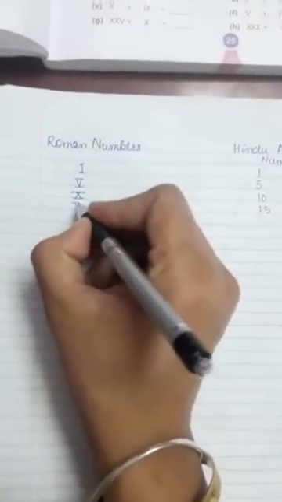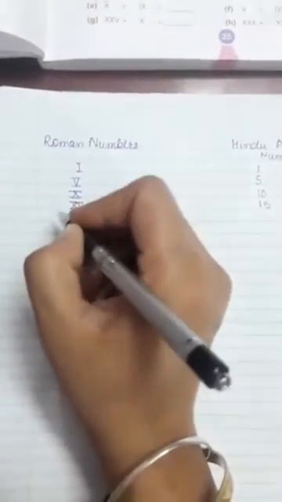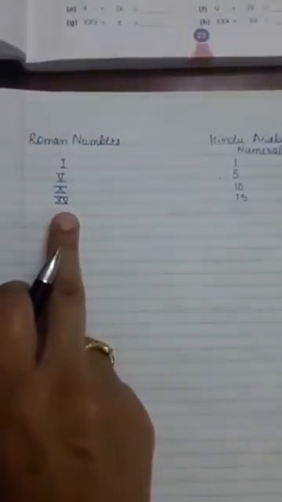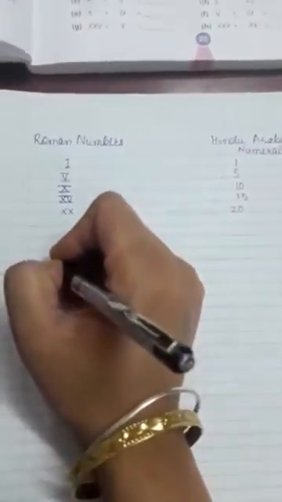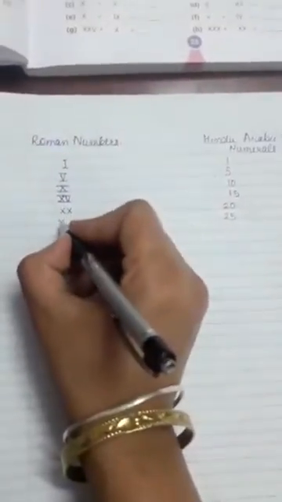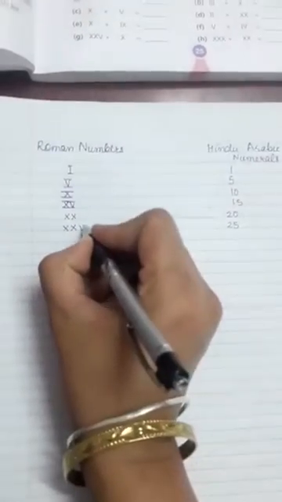If I have to write 15, how can I write? Like this. Recalling the rules, according to the rules I can write like this. Then 20, and the multiplication rule we did like that. If I have to write 25, 25 can be written as 20 like this and 5.